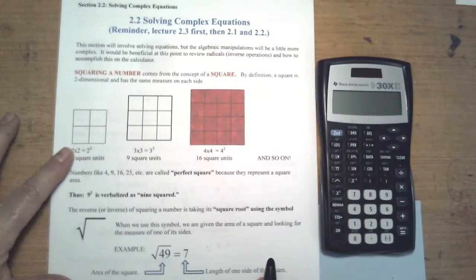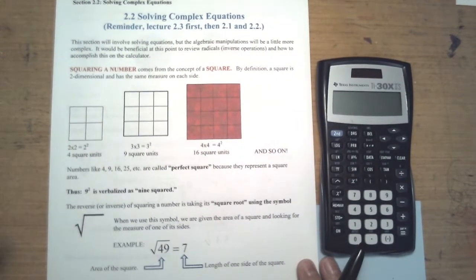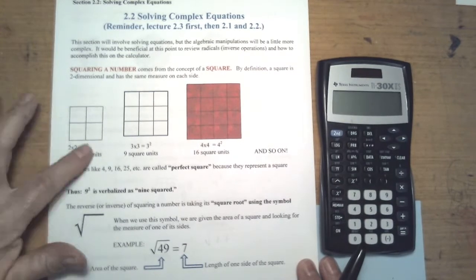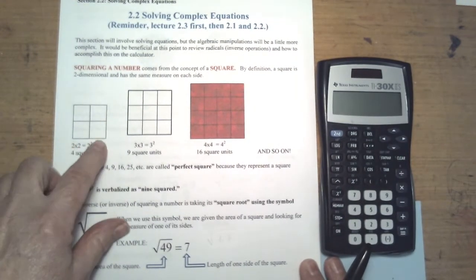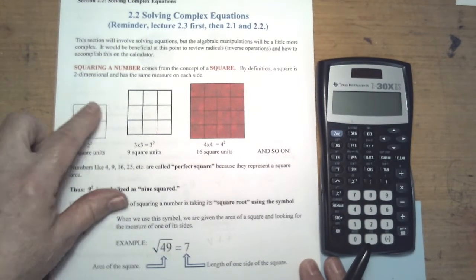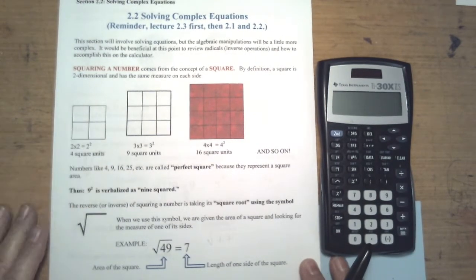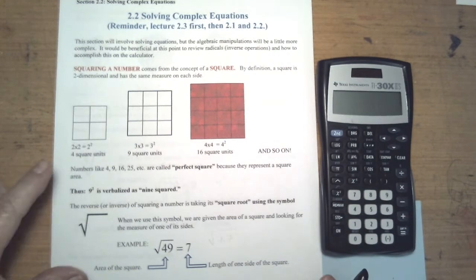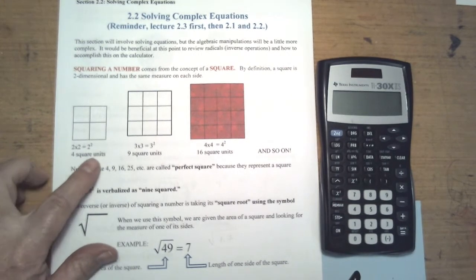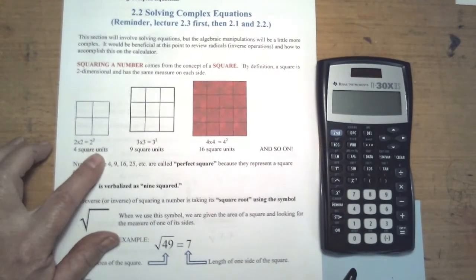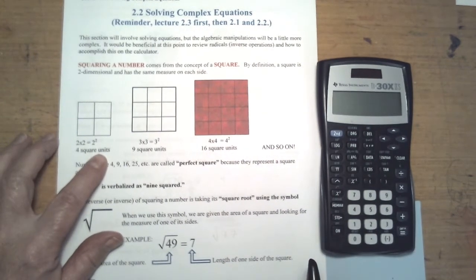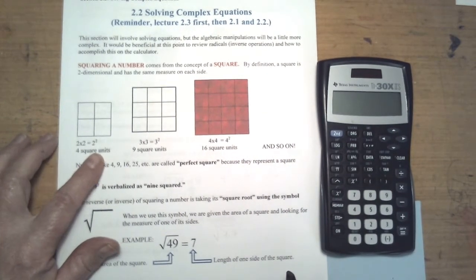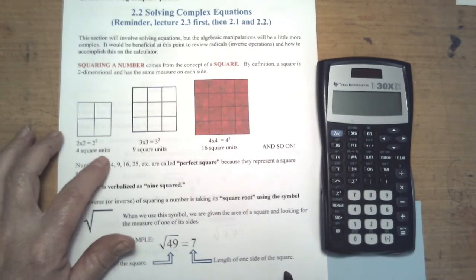When we square a number, it basically all comes from the idea of having a perfect square. And in this case, we've got a square that measures 2 units by 2 units. The area of this square contains a total of 4 square units. Now, I can't really say that it contains 4 square feet or 4 square inches because I don't know what the units are. It could be anything. And so we just refer to them as 4 square units.